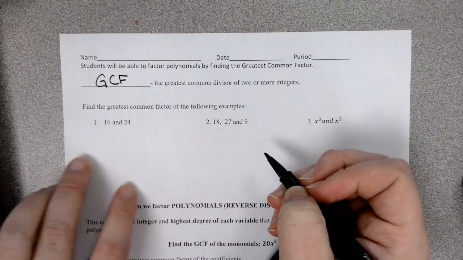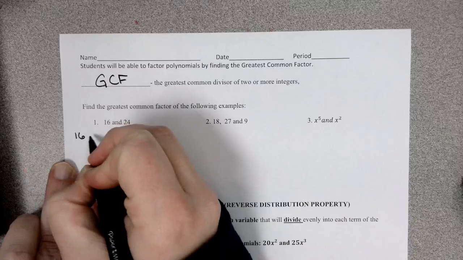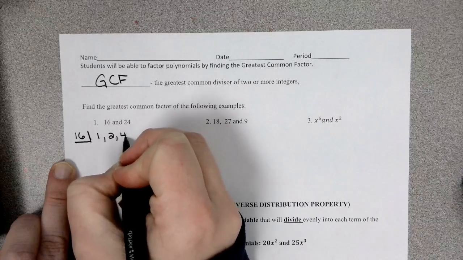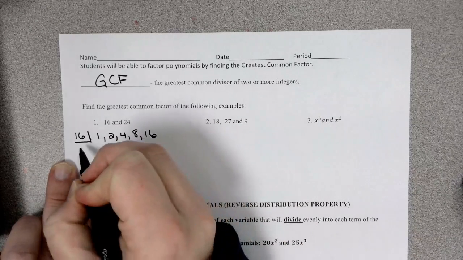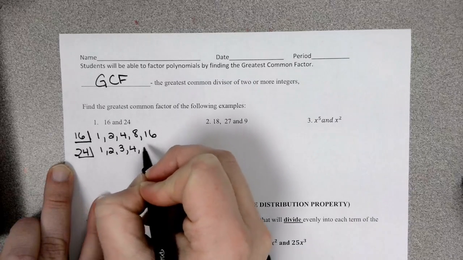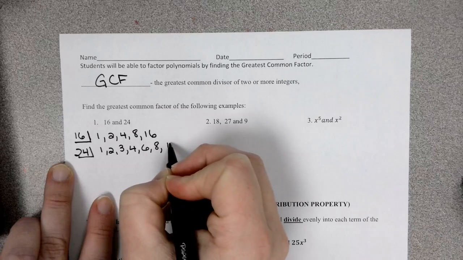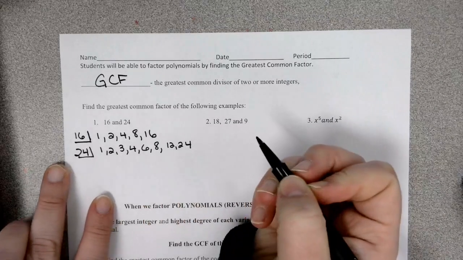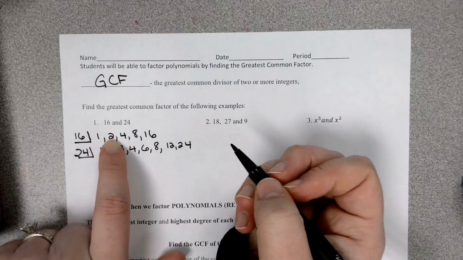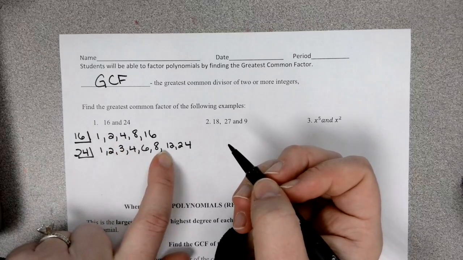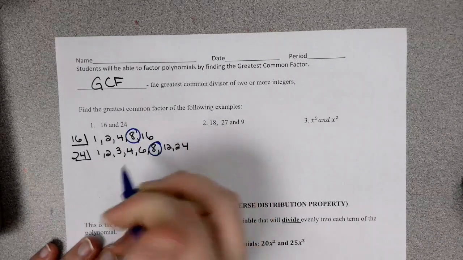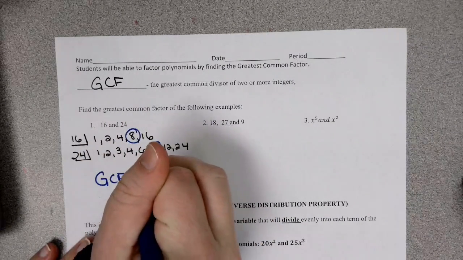If I look at 16 and 24, my factors of 16 are 1, 2, 4, 8, and 16. My factors of 24 are 1, 2, 3, 4, 6, 8, 12, and 24. The GCF is the biggest number that can go into both. So even though 1's going to both, 2's going to both, 4's going to both, the greatest number that goes into both 16 and 24 is 8. So my GCF of 16 and 24 is 8.